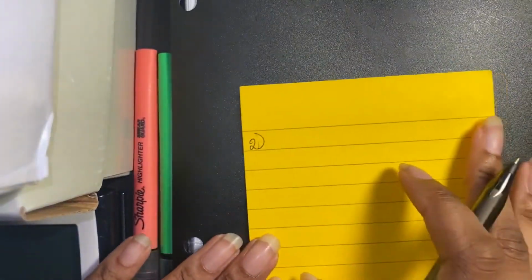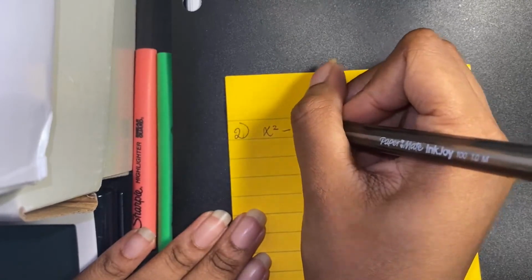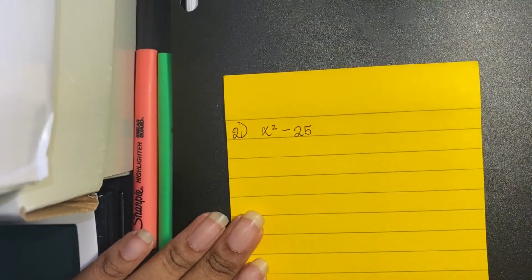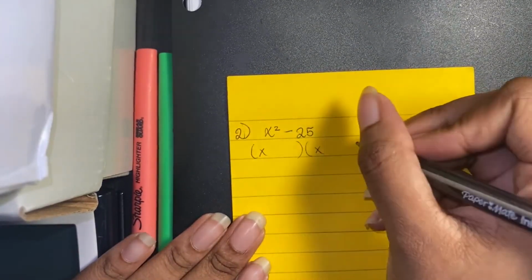Okay, so for the second one, I walked you guys through how I solved it. The second problem was x squared minus 25. And it gets pretty obvious once you start to get the hang of it. You just kind of move through it quickly.